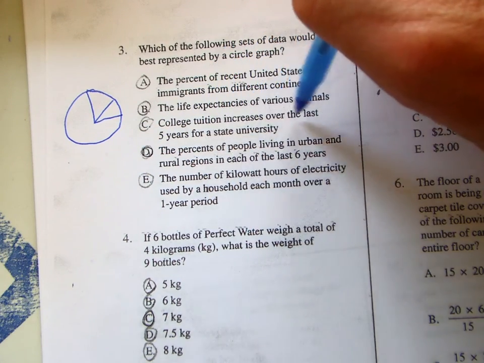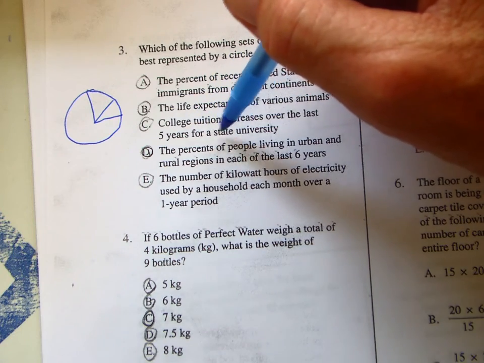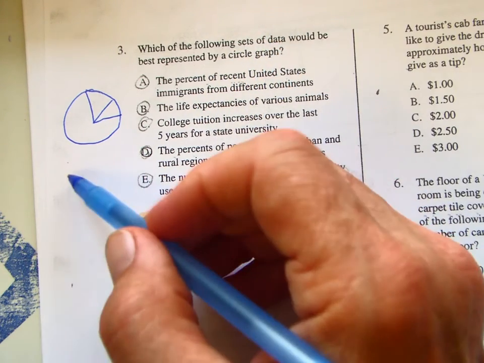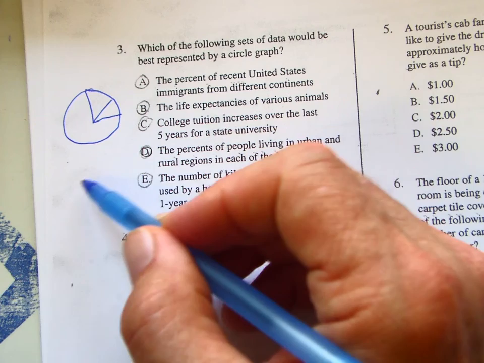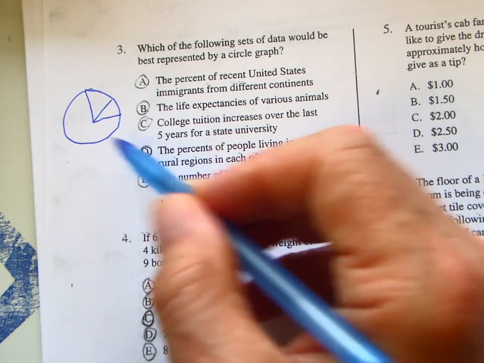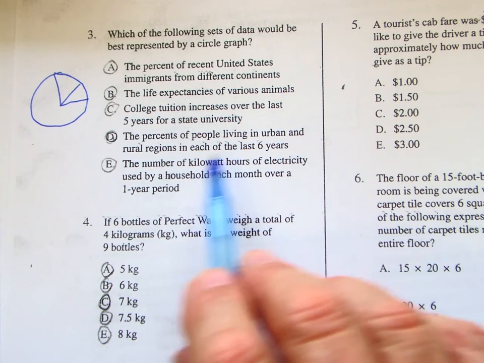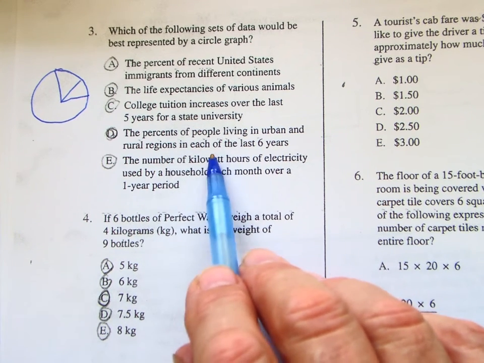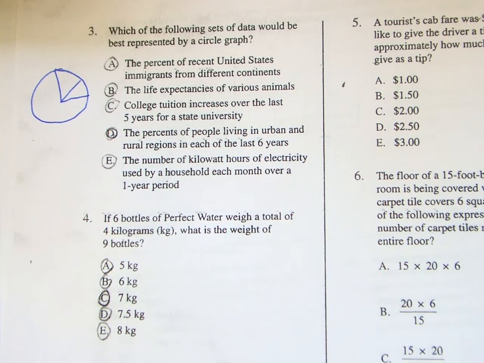College tuition increased over the last 5 years, 5 years for a state university. Maybe a line graph would show you that, how much the tuition went up. It's not going to be a circle graph. The percents of people living in urban and rural regions in each of the last 6 years. Well, that could be urban or rural.